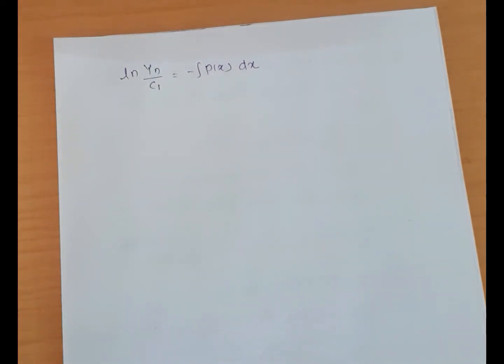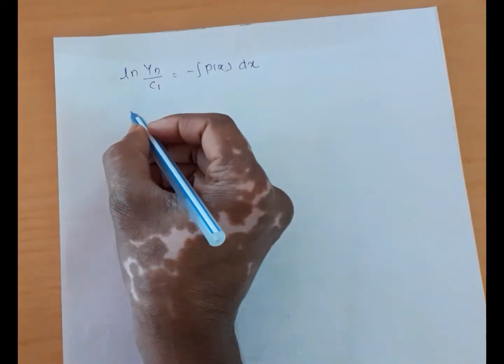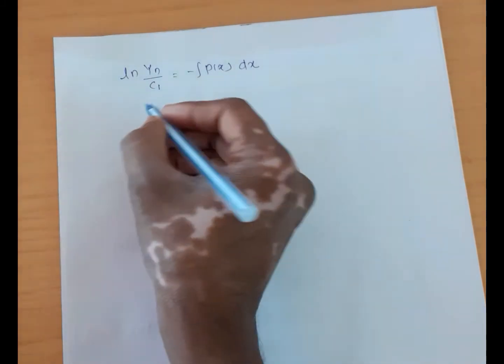But here we need to find the value of yn. So how to find the value of yn? Now, removing the log.